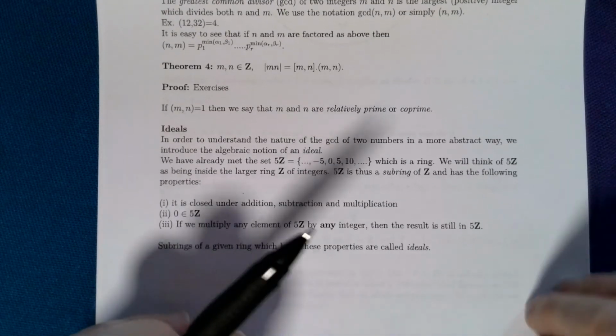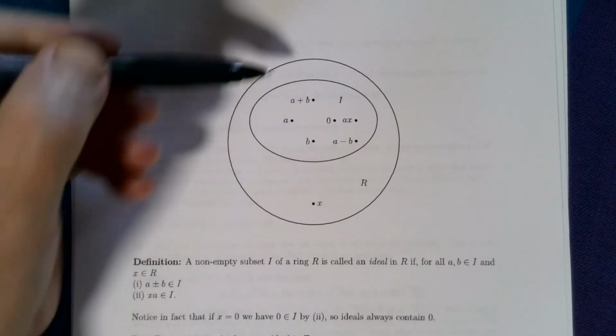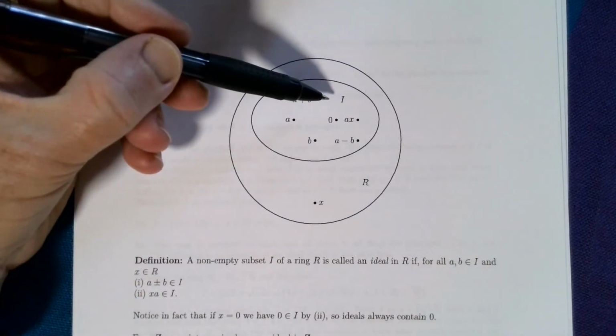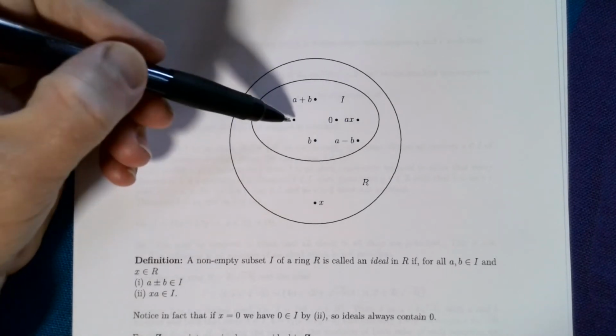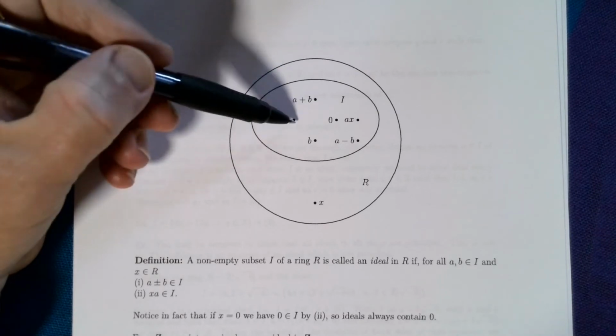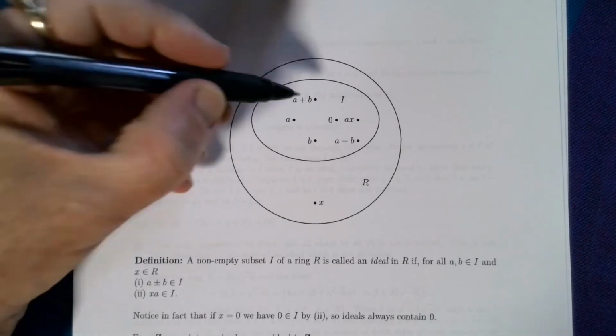These are called ideals. And a little picture just to describe what's going on here. So here's our ring, and then we have an ideal which is inside, so it's a subset. And if we pick two objects in this subset and add them, we stay inside there. We subtract them, we stay inside there. We can multiply them together.